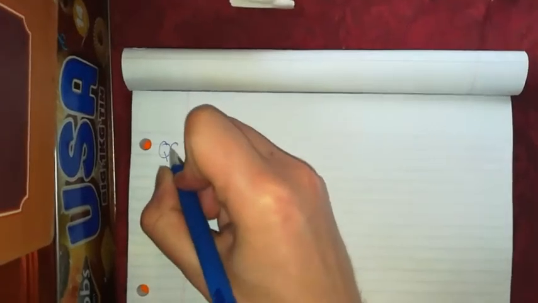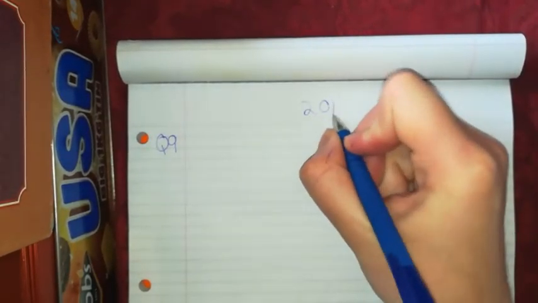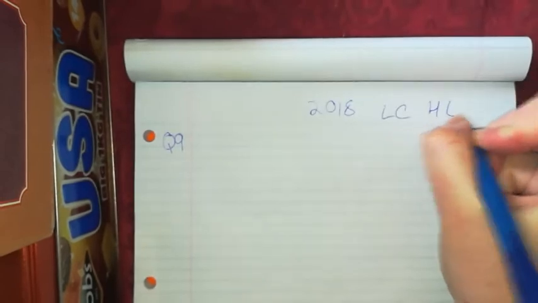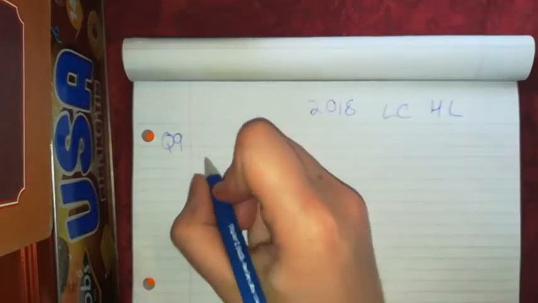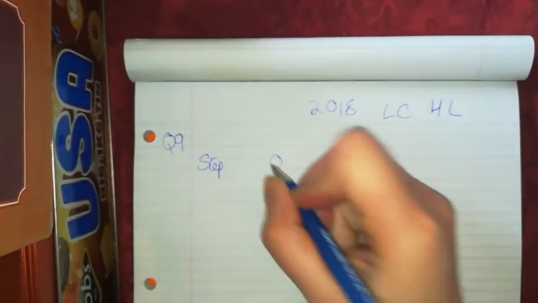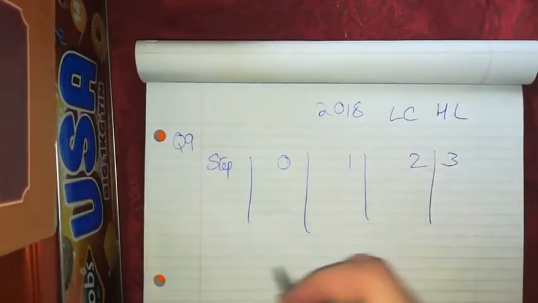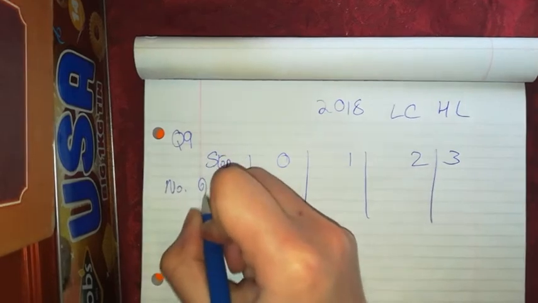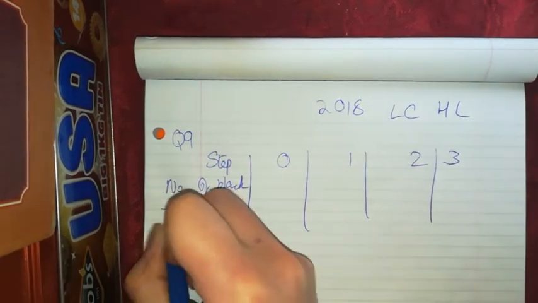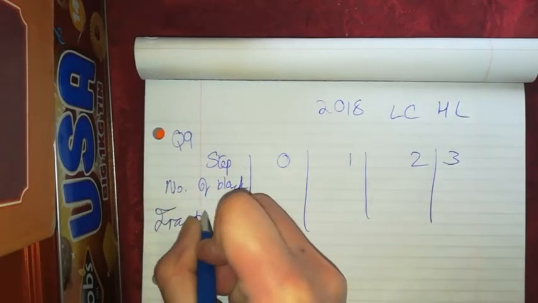Here we have question 9. This is 2018 Leaving Cert higher level. So the first one we just have to fill in a table. So it's step number 0, 1, 2, 3. So 0, 1, 2, 3. And then we want to fill in the number of black triangles and then the fraction remaining.